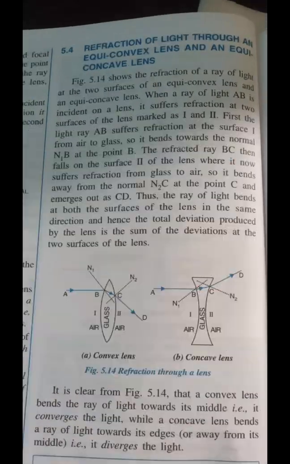Refraction of light through an equiconcave lens and equiconvex lens. Figure 5.14 shows refraction of ray of light at two surfaces of an equiconvex and equiconcave lens. When ray AB is incident on the lens, it suffers refraction at two surfaces, first at surface 1 and then at surface 2. This is surface 1, this is surface 2.